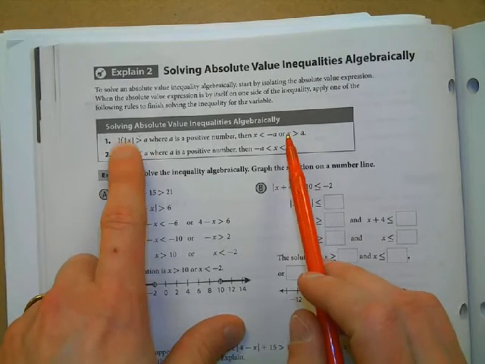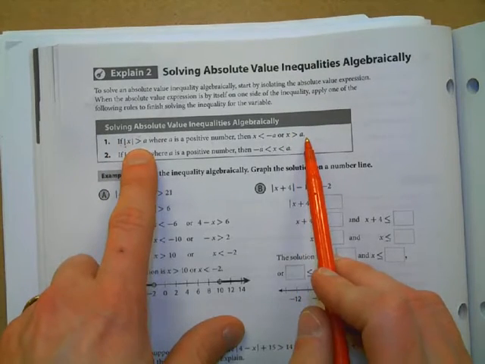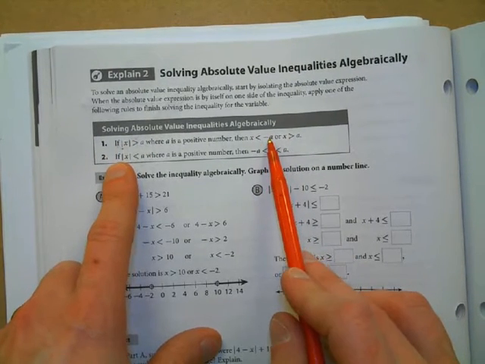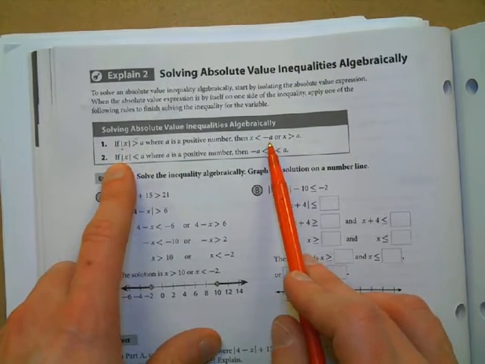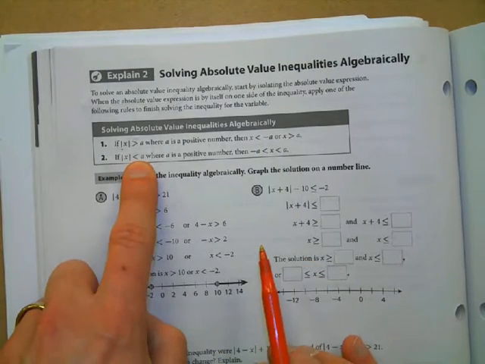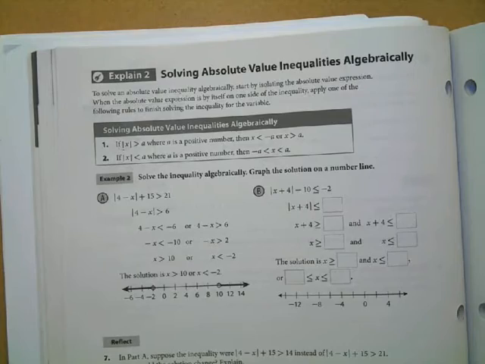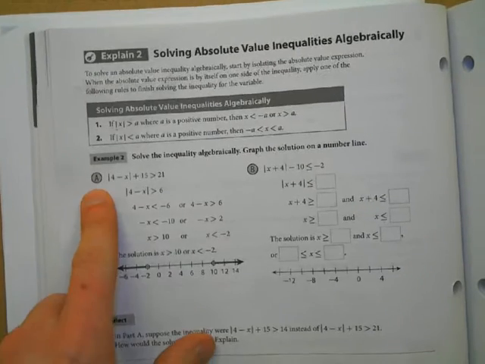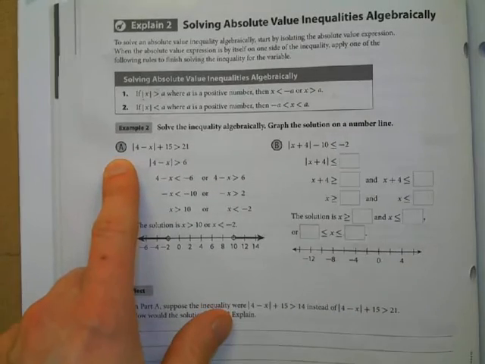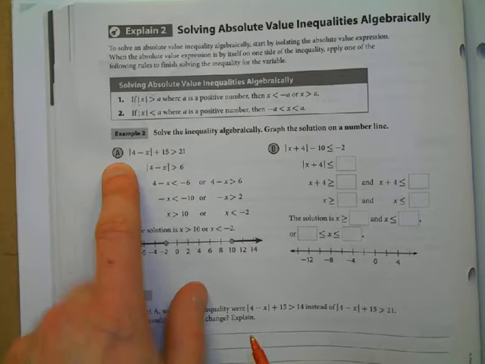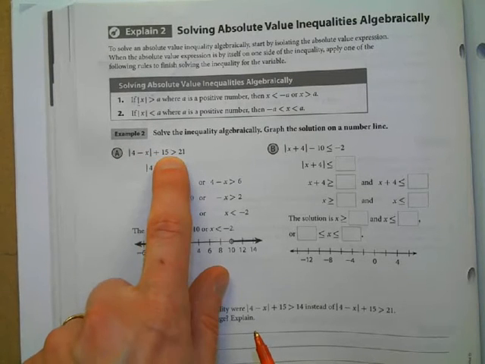Okay. So if we look here, for example, at example A. You still solve the inequality like you normally would. You subtract the 15 from both sides to isolate the absolute value. Now at this point, the absolute value of 4 minus x is greater than 6, so which one of these 2 am I looking at, 1 or 2, to help me decide what to do here?